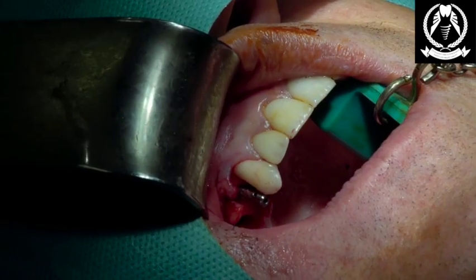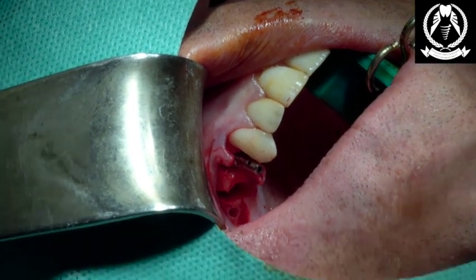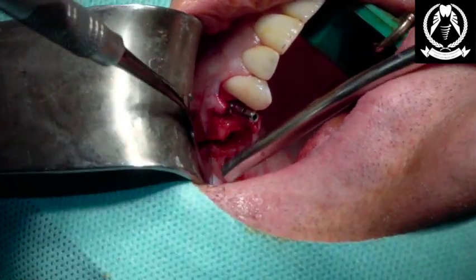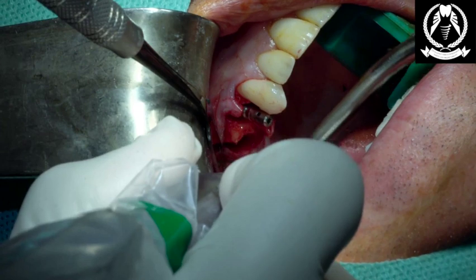Correction, what was the implant again? 4.5 by 10. Okay, we're going to go first marking at 7. So I'm just going to widen that osteotomy bit. How are we doing, Alan? Okay, second drill. Open a little bit wider, Alan.